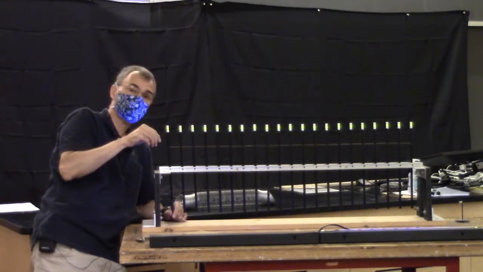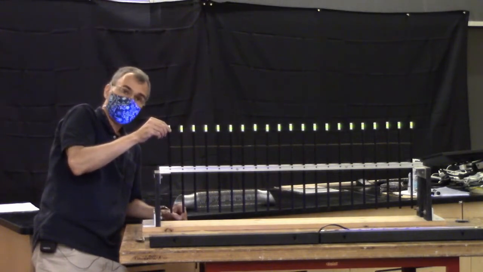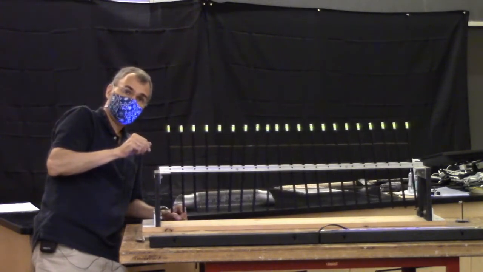So now we have a medium in which waves can propagate, and the waves are going to propagate longitudinally, like that.